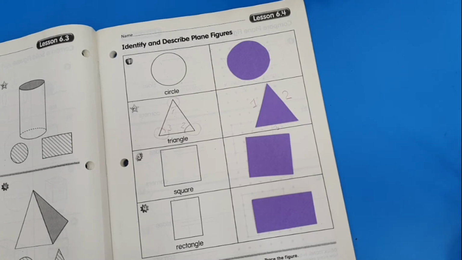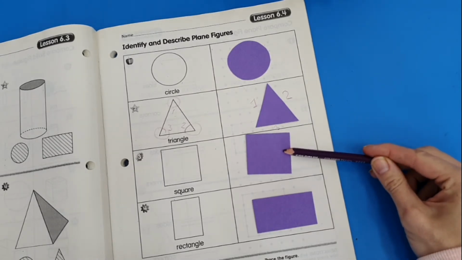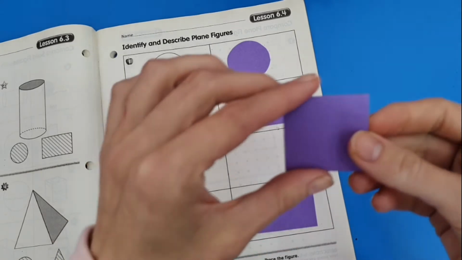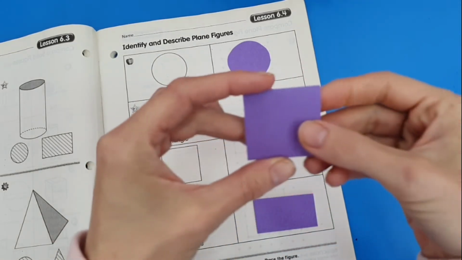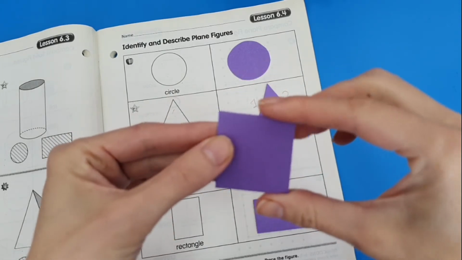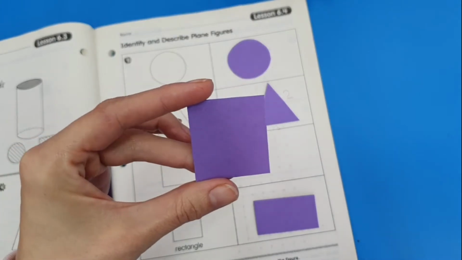Okay, let's take the next figure that we have here, and this is the square. So let's speak about the square. Take the square, touch it from all the sides, and count how many sides the square has.